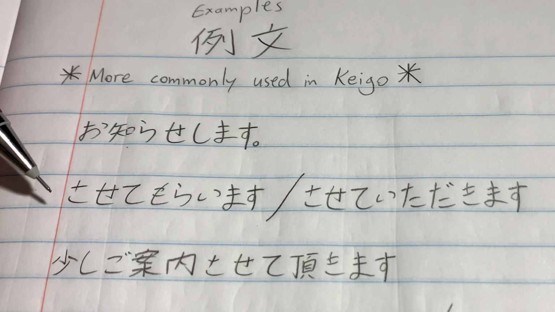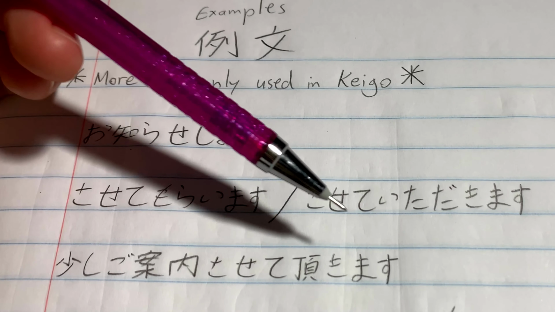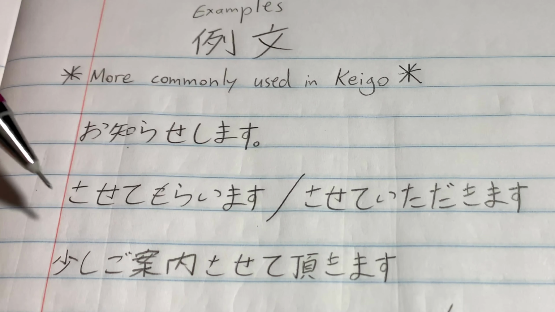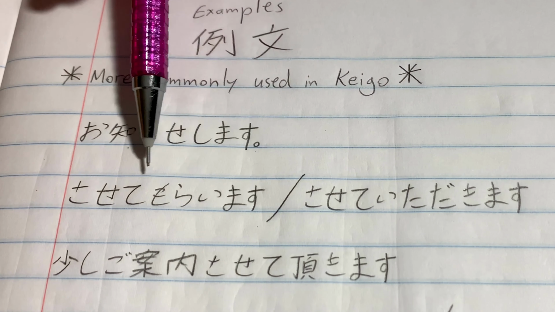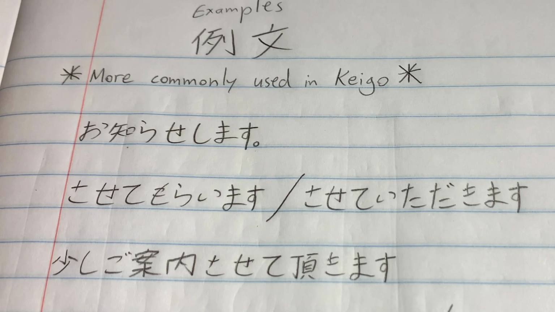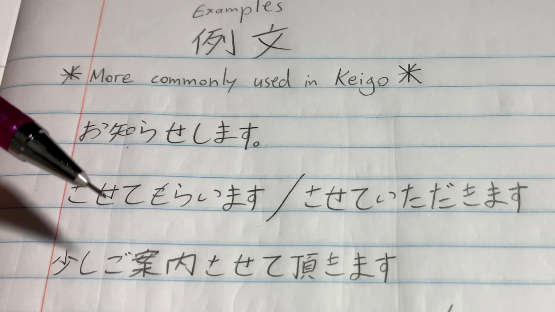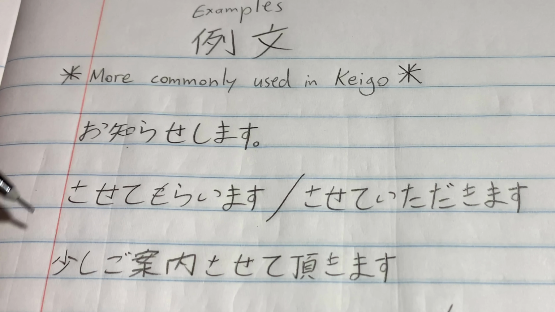Another example, moving on right here, is sasete moraimasu or sasete itadakimasu. This is a pretty commonly used keigo form. So whenever an employee is talking to you and you're the customer and they want to do something, but they're kind of asking for your permission to do it, or like, is it okay if I do this?